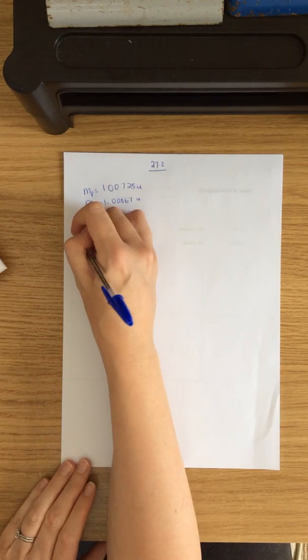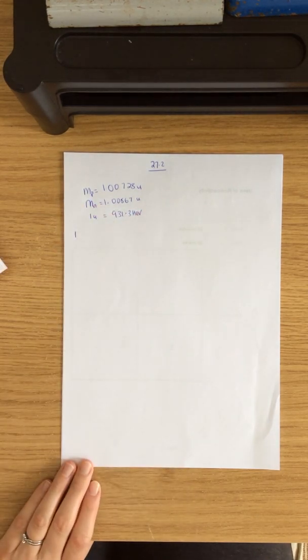So question 1 asks, explain what's meant by the binding energy of the nucleus. So you should be talking about the fact that binding energy is the amount of energy required to separate a nucleus into its constituent nucleons.